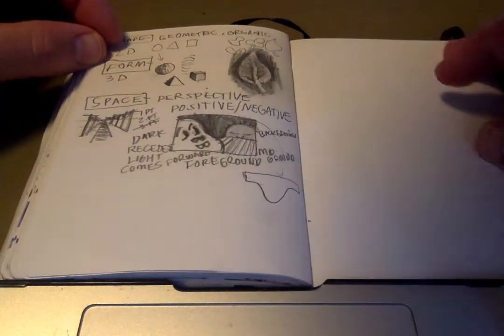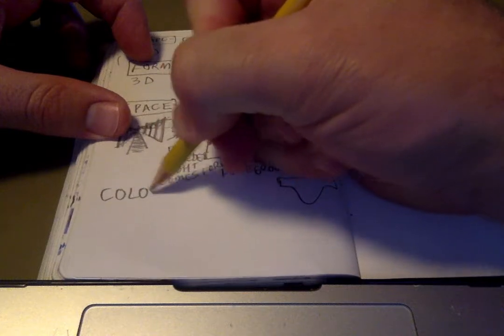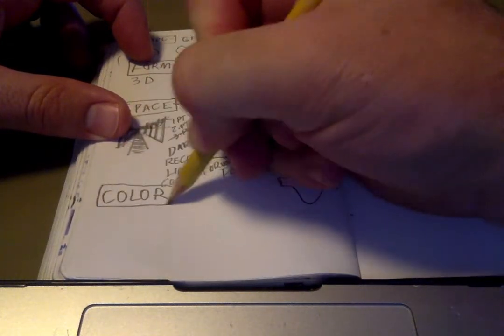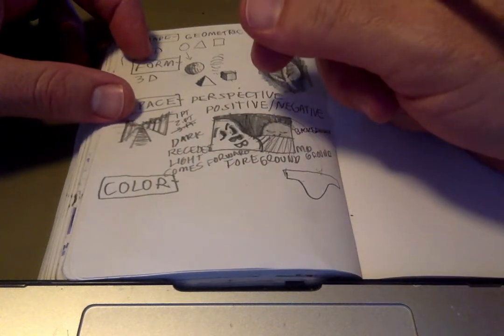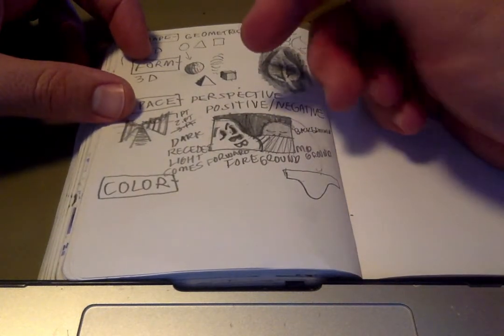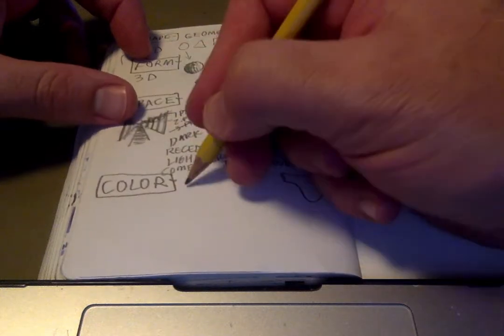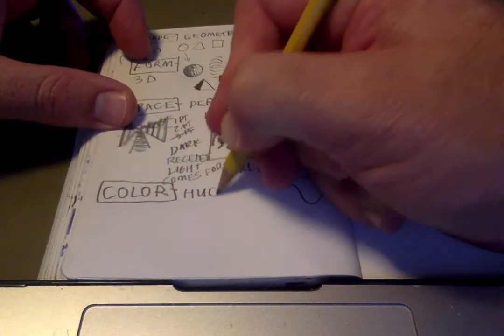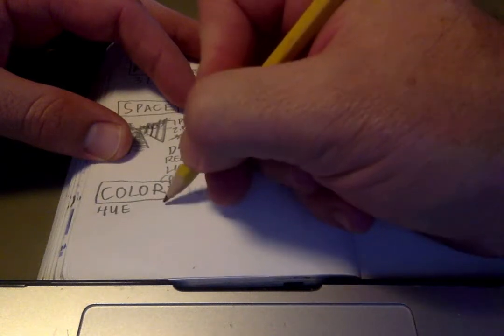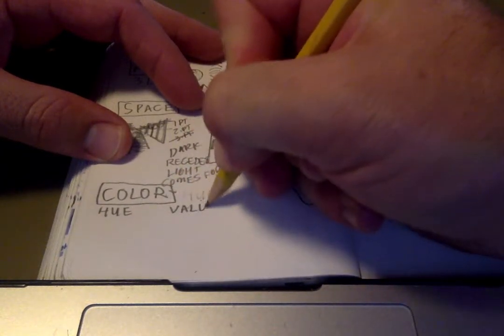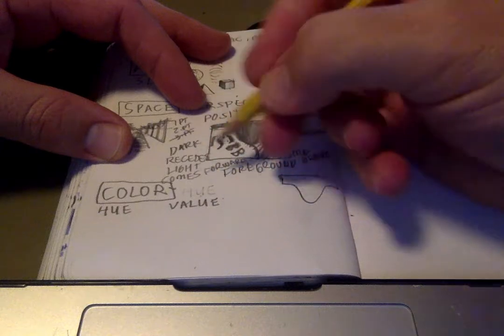All right. Last but certainly not least, color. Right? So when we talk about color, there's three things I want to focus on. Hue. Let's do it over here. Hue, value, and intensity.